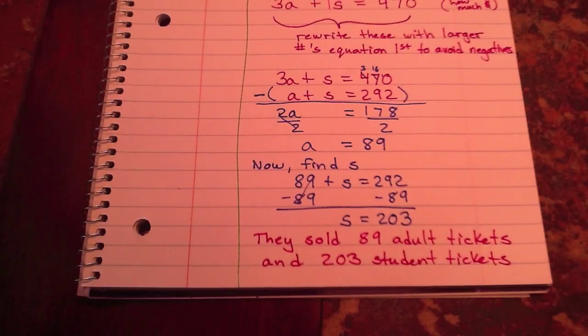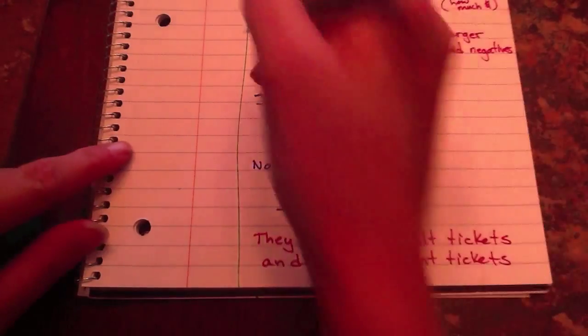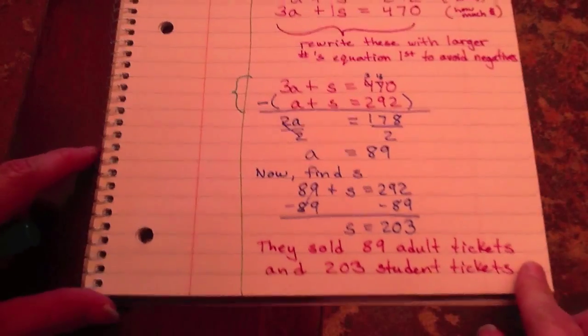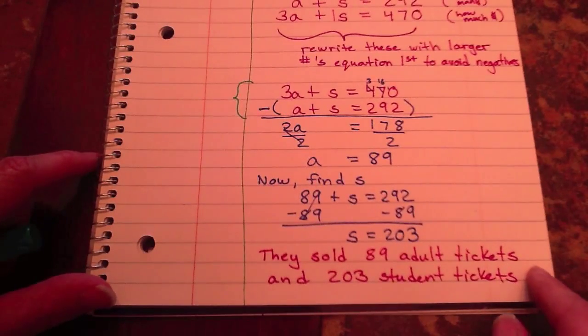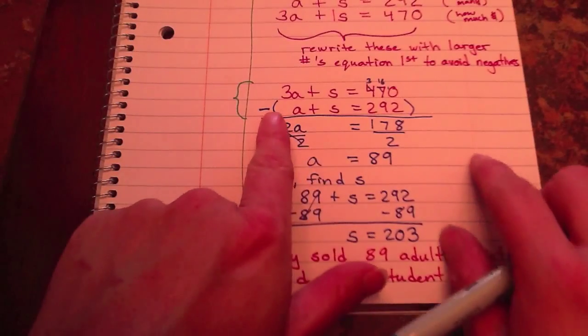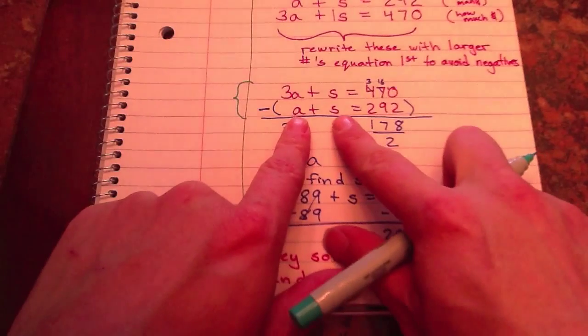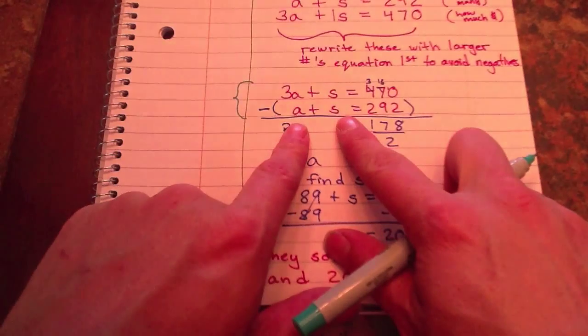Now I want you to go back and look right here. When you were here with your two equations, did some of you notice before we subtracted that it would have been really easy to isolate the A or the S or even this S?